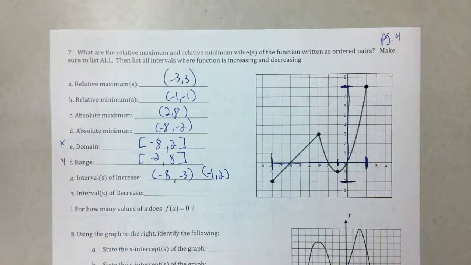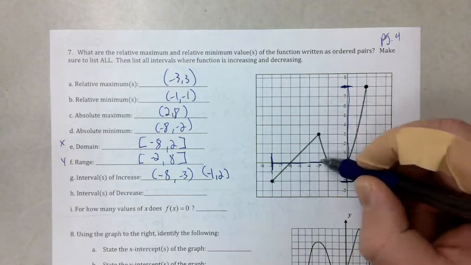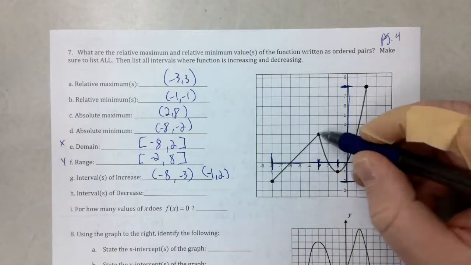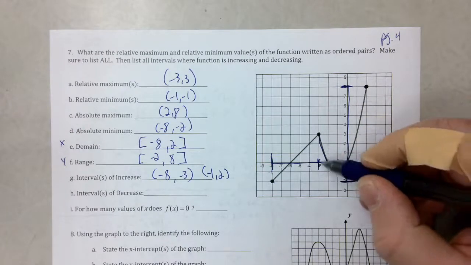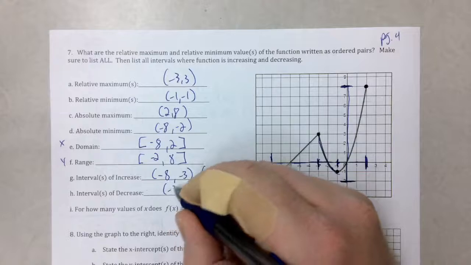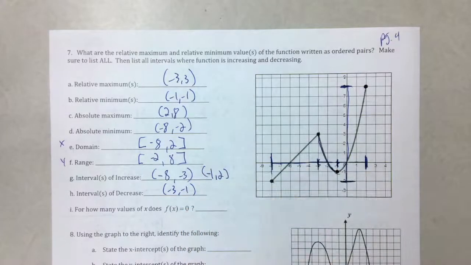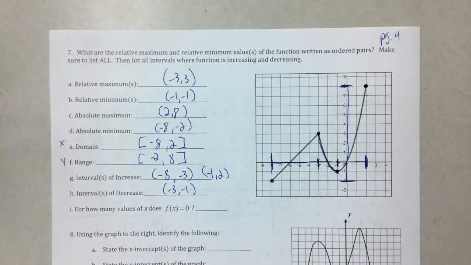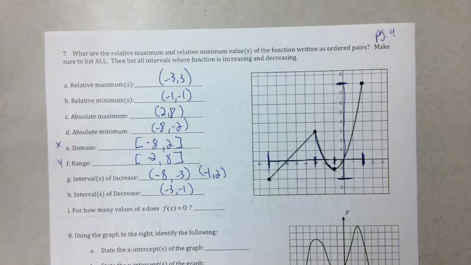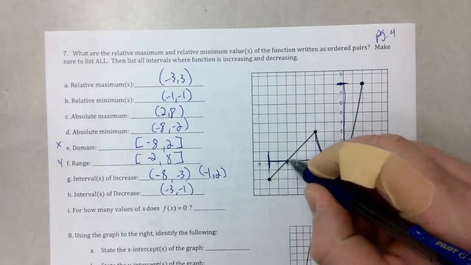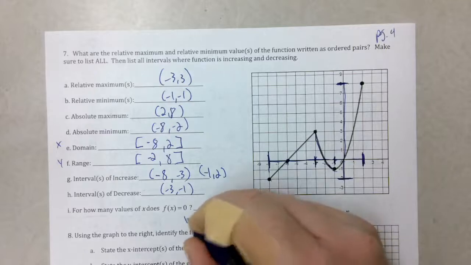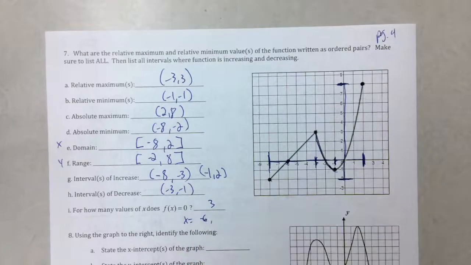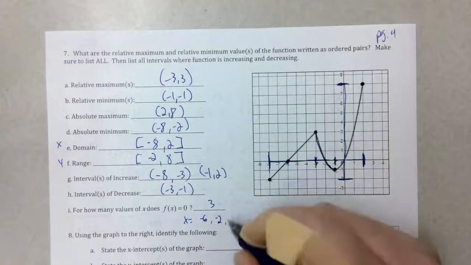Intervals of decrease, we only have one. It is decreasing from -3 to -1. See how it's decreasing right here? It only spans the x values of -3 to -1. All right, for how many values of x does this function equal 0, where y equals 0? So basically, what are my x-intercepts? I've got x-intercepts at 1, 2, 3. Three values, and that's where x equals -6, -2, and 0.